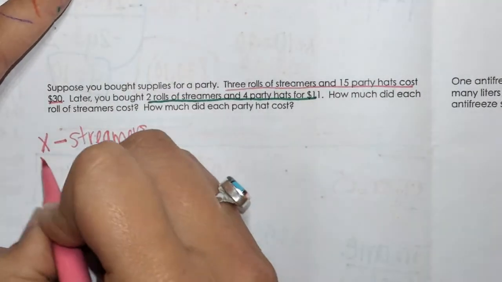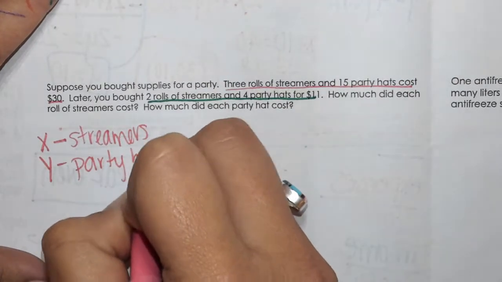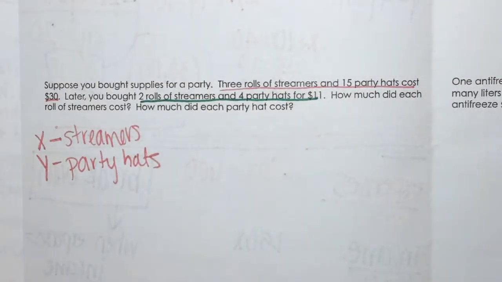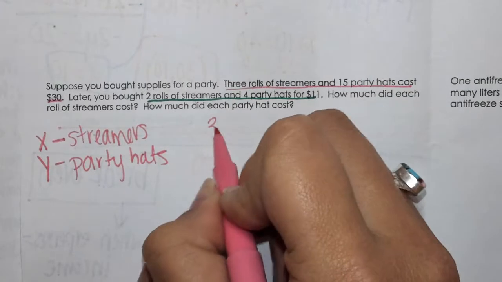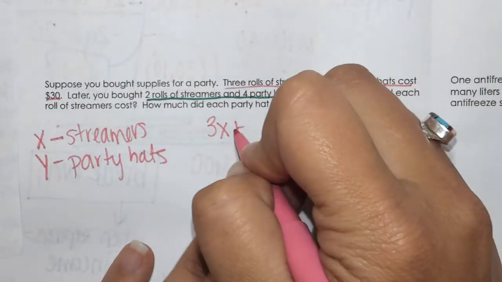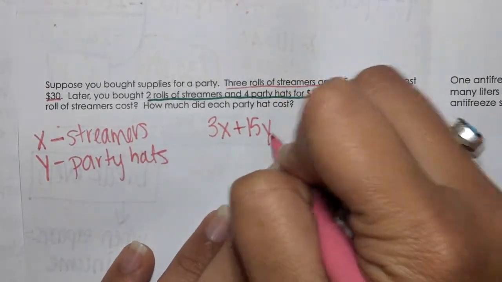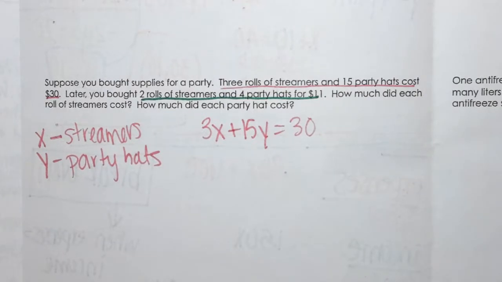And y is our what? All right, so in the first part, what did we purchase to begin with? How many streamers? 3x plus how many party hats? And we spent how much money? 30. Okay, does everybody see how I got that? Come up with the other equation without me.